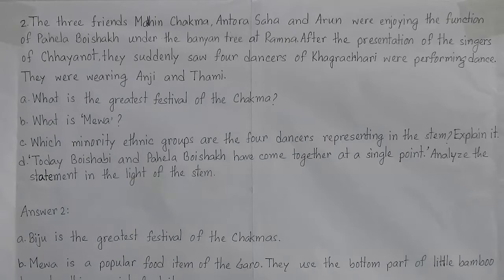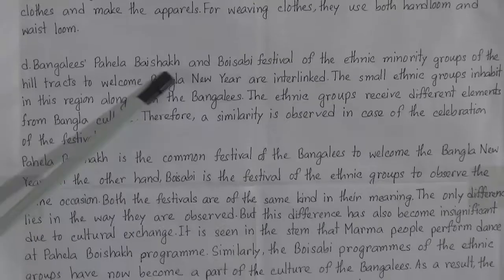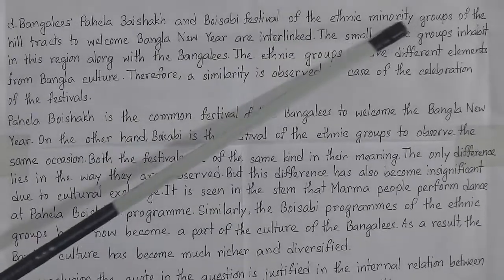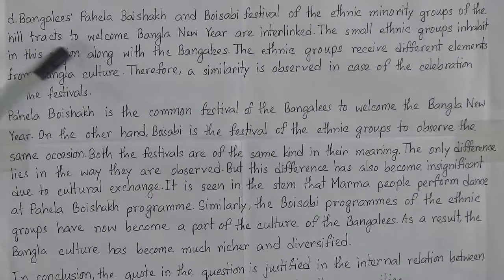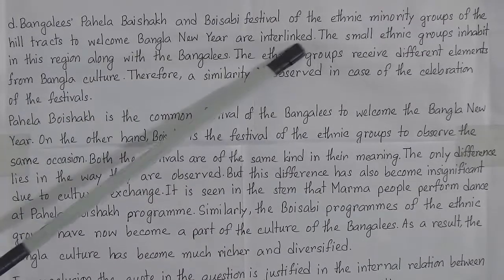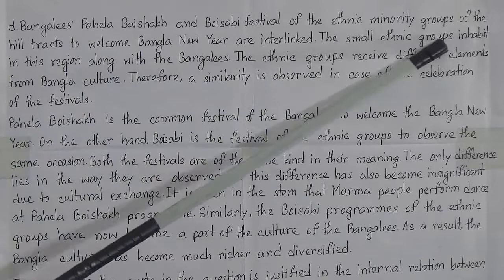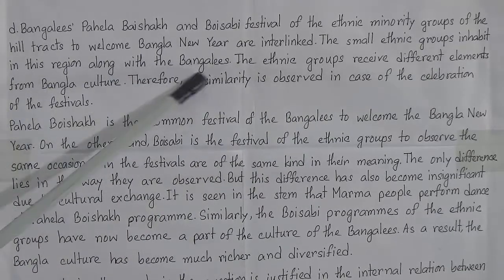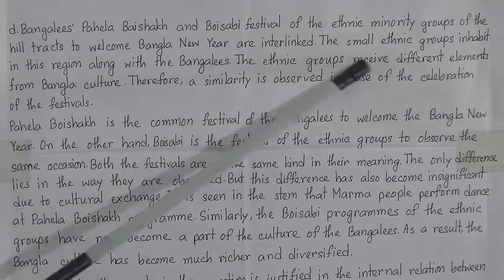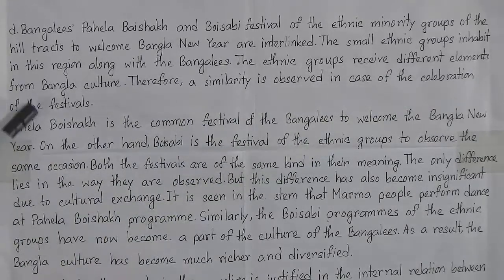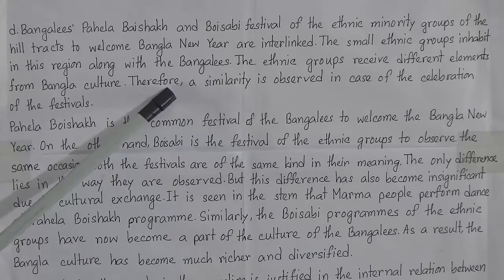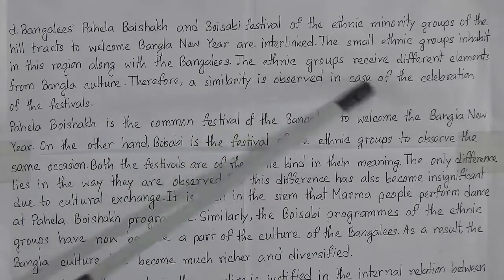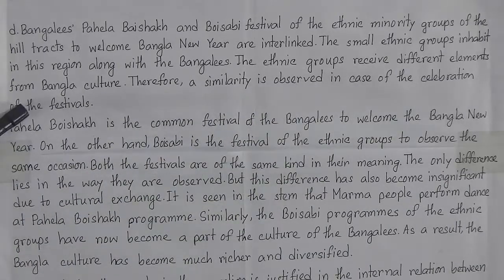And our answer is: Bengalis' Pahela Boishak and Boisabi, the festival of the ethnic minority groups of the hill tracts to welcome the Bangla New Year, are interlinked. The small ethnic groups inhabit this region along with the Bengalis. The ethnic groups receive different elements from Bangla culture. Therefore, a similarity is observed in the celebration of the festivals.